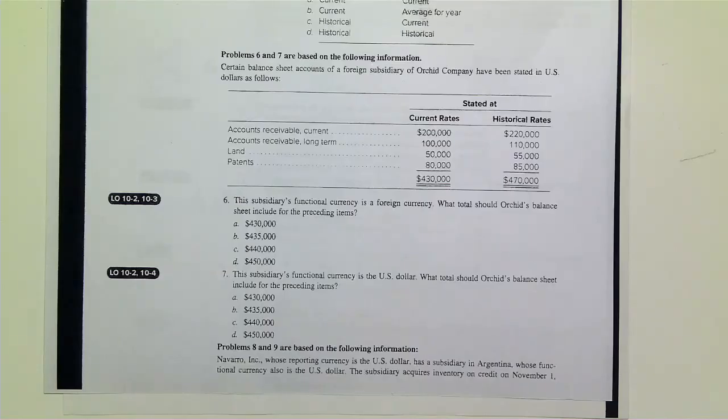Right? You are good? This time you guys will help me. So Ari, you know better now. Foreign currency is the functional currency, what rate? US dollar is the functional currency, what method?